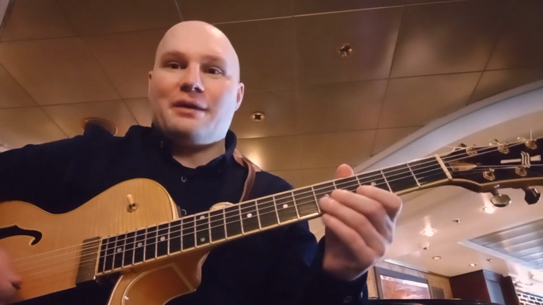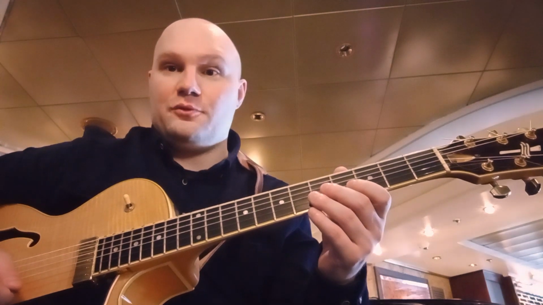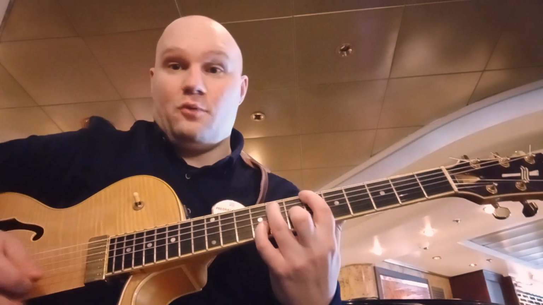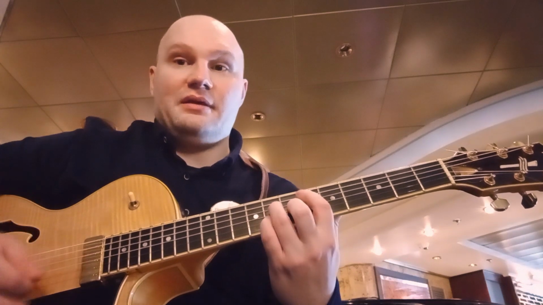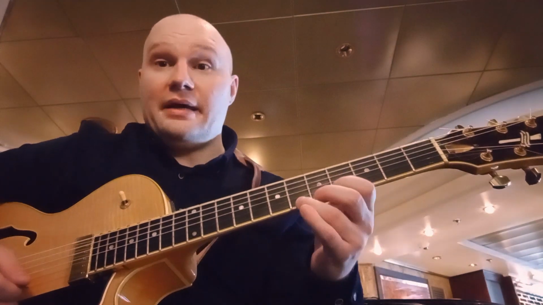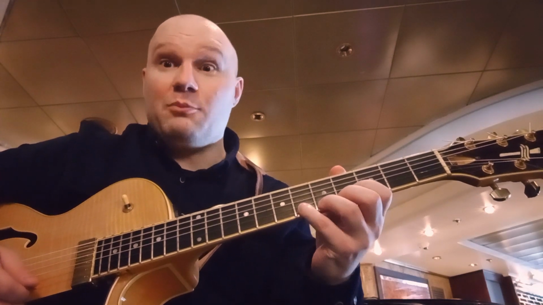Okay, here we go, lick number 1. The first 2-5-1 that's selected for this lick is F minor 7, B flat 7, or B flat dominant 7, and then E flat major 7. It's a 2-5-1 in E flat major, right? The lick that John Coltrane does is actually a B flat bebop scale.